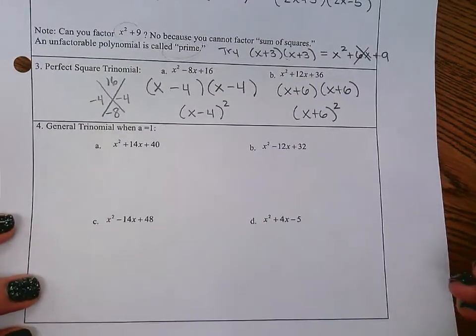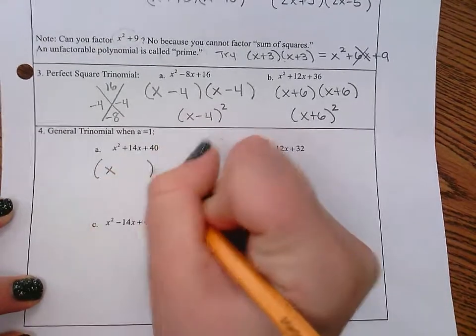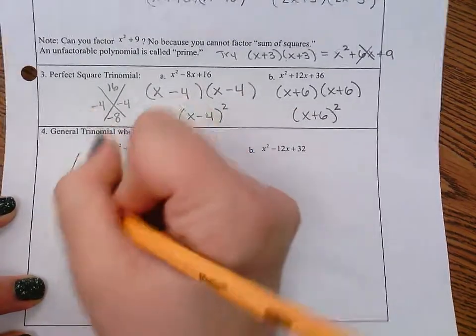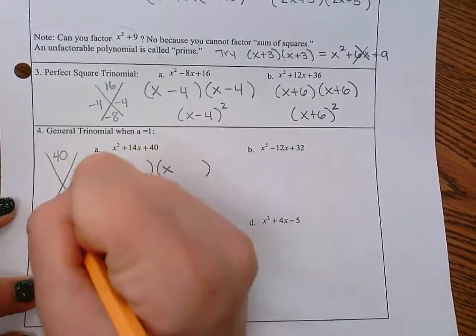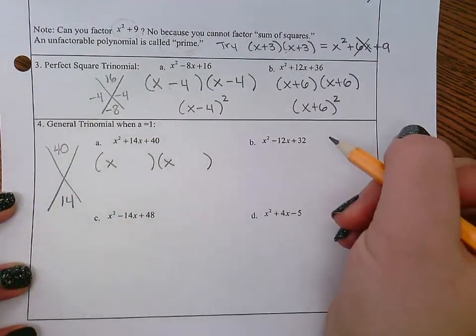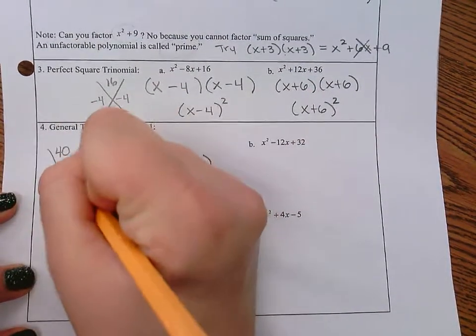I'll just do one example for you. You can pause the video and try B, C, and D, and then check your answers. So I put an x in each parenthesis, and I put 40 at the top and 14 at the bottom. What are the factors of 40 that add up to 14? So 4 times 10, of course.